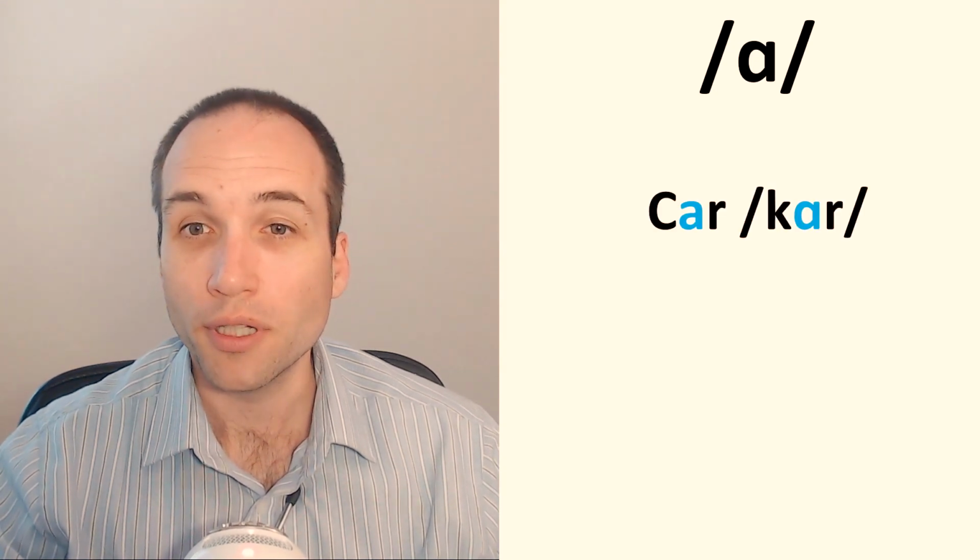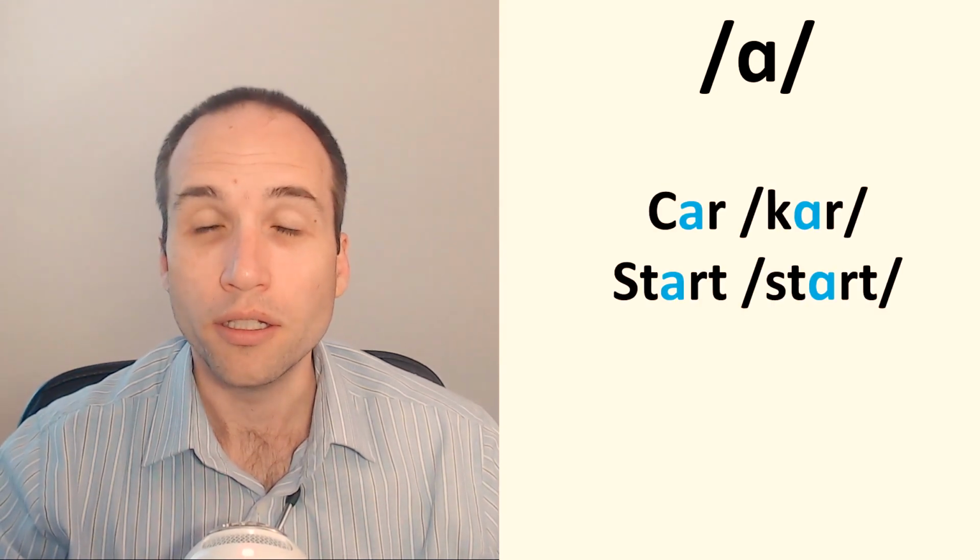First, let's begin by reviewing some of the symbols for the sounds of the A and the O. Let's begin with the ah sound. This sound, the ah sound, is very similar to the Spanish A, and we use it in words like car and start. As you can see, this is very common in words with AR.